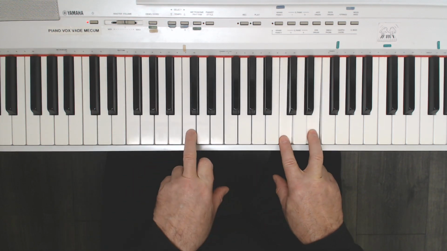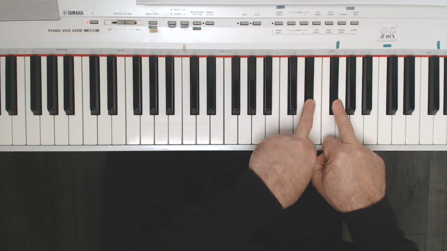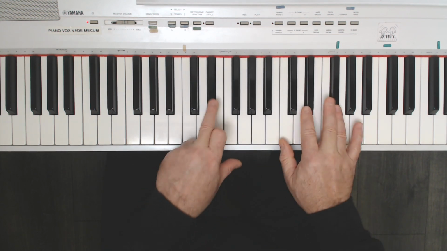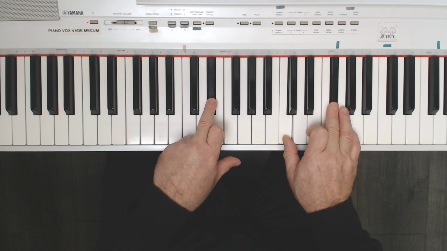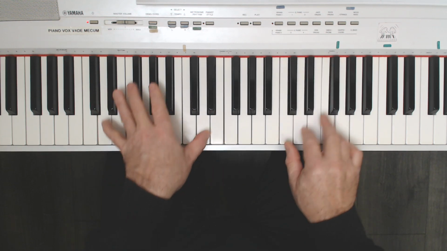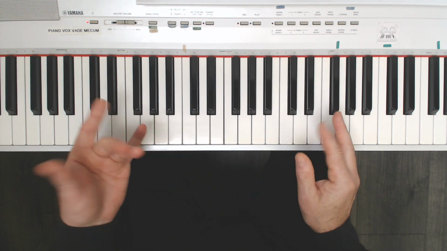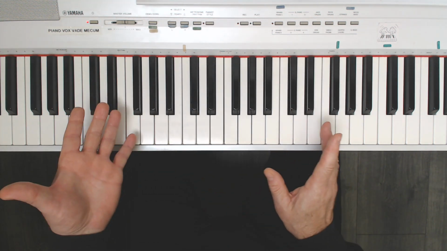So C with E, D with F, E flat with G flat, E with G. You see, or just with one note. It's up to you. Or just one note like this. Well, you have understood. So you have this option.